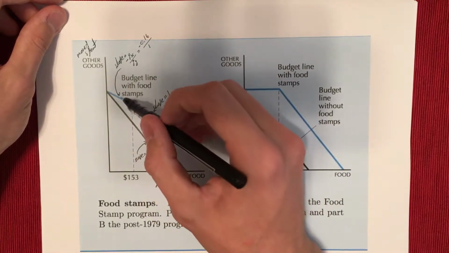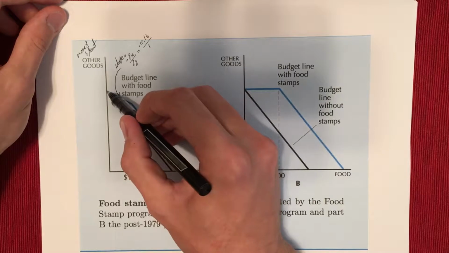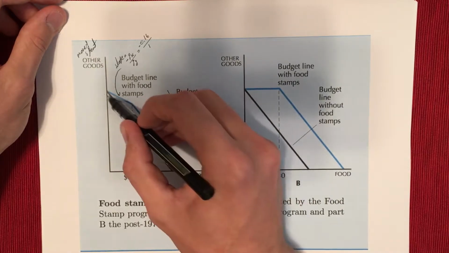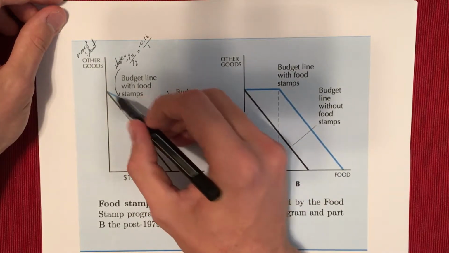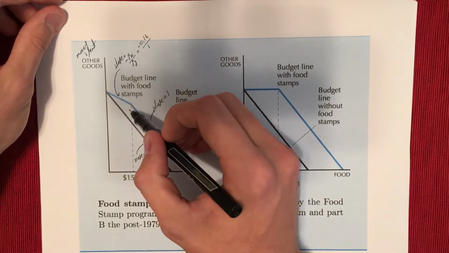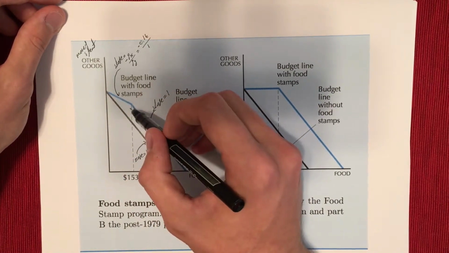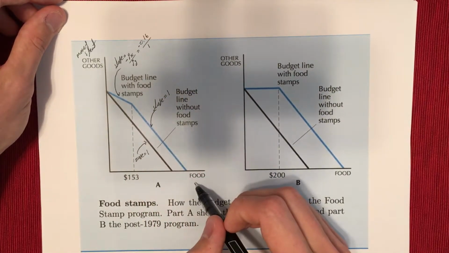Now, it gets more complicated if you are enrolled in the program, of course, because now we have a subsidy. And this is what this section here represents before the kink. So before the kink, we have a subsidy of 84%, because every 16 cents, as I showed in the previous page, every 16 cents that I pay in the program is equal to $1 worth of food.